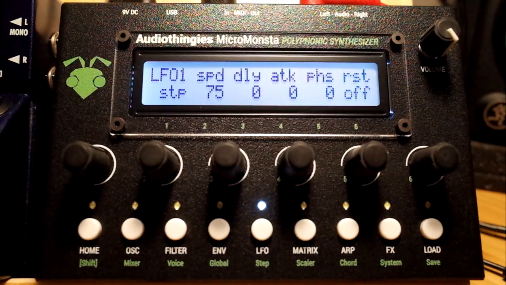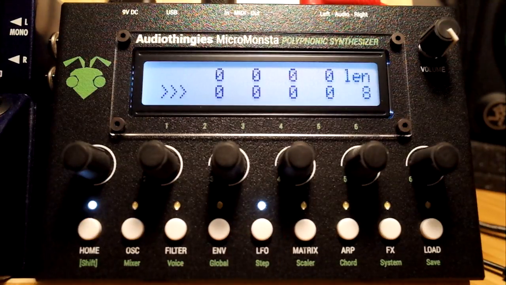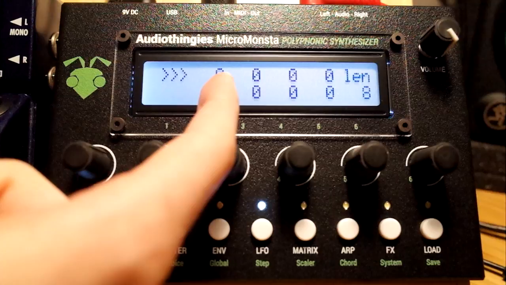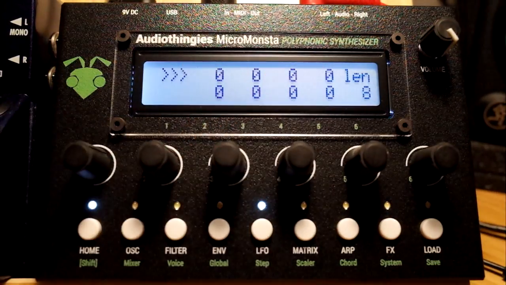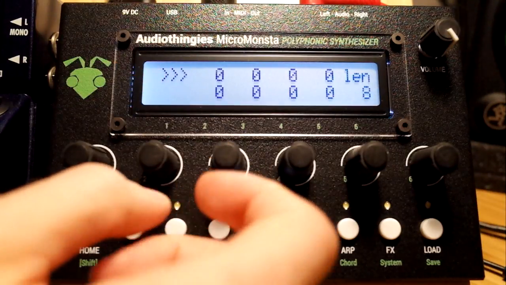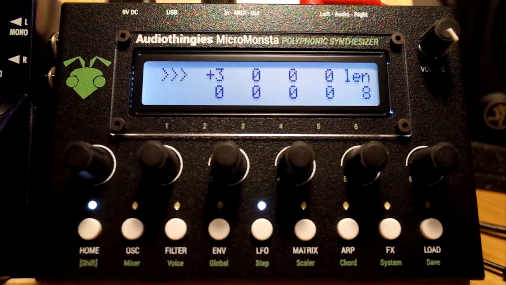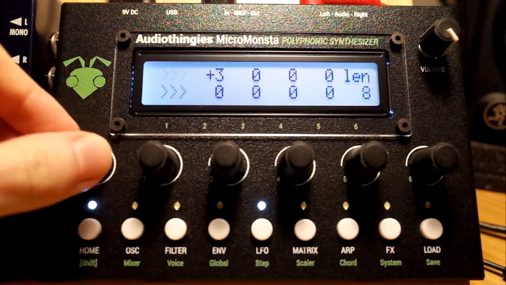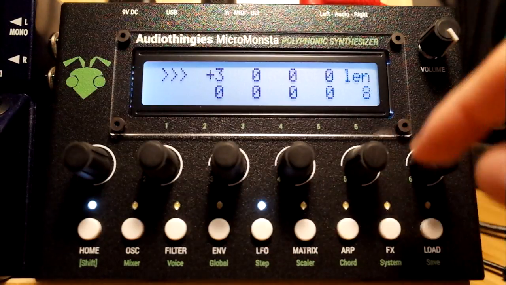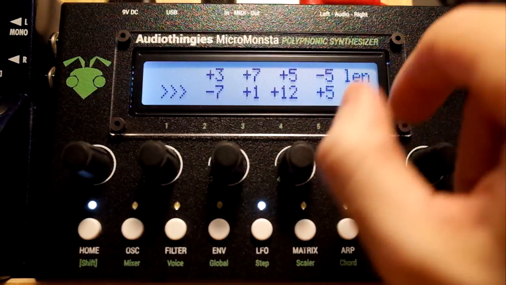You can go to the step sequencer by pressing Shift or Home and LFO or step, the green text. And here you can control the amount of modulation for each step. But you can also kind of use it as a step sequencer, and I'm going to show you how. It's not that easy to get a sequence that sounds in tune, but let's apply a bit of modulation for each step here. And as you can see, I changed the row here, and then I used the encoders to change the value. So let's do a bit of just random, something like that.